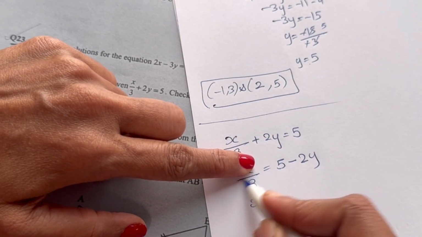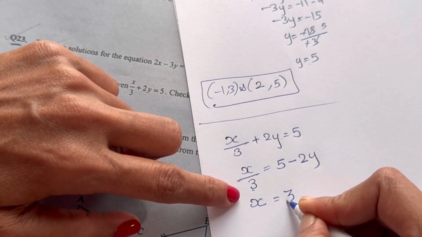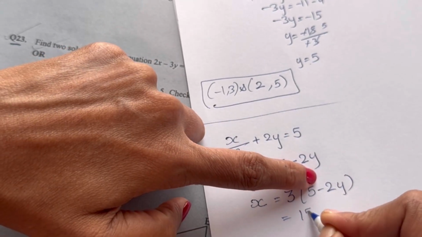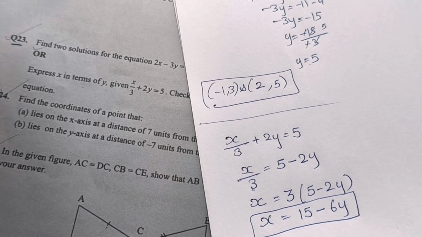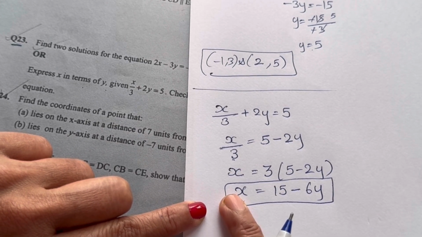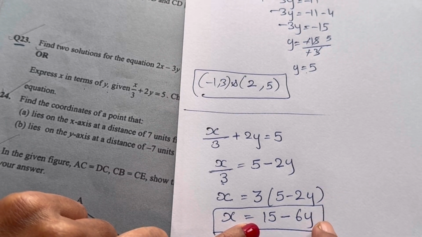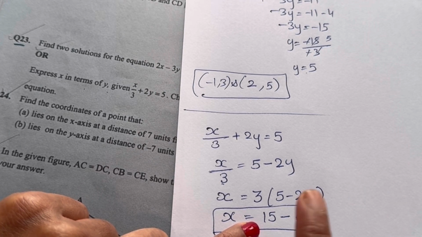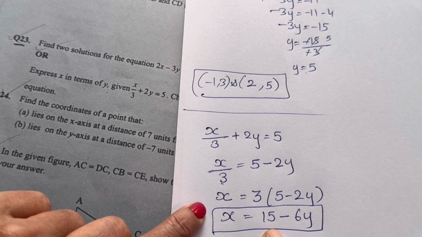So when you move this 3 to the other side, here it is division. When you move to the opposite side, it comes as multiplication. So it's 3 multiplied by this. So simplify, 3 fives are 15 minus 6y. So x equals 15 minus 6y. So this is how we express x in terms of y. The product of 6 and y, you have to subtract from 15. Subtract 6 times y from 15 to get x.